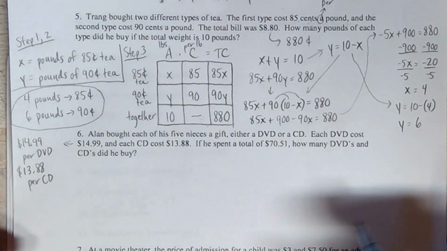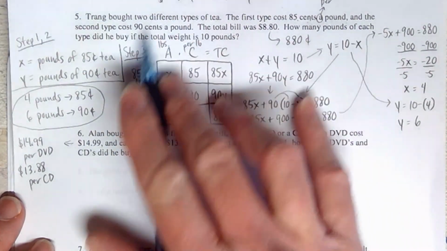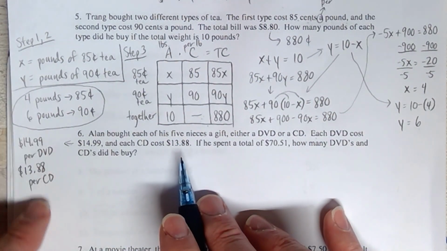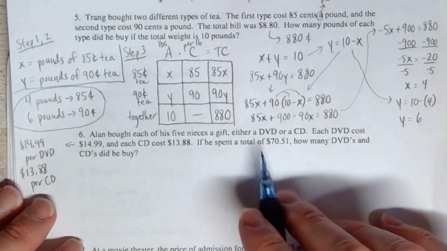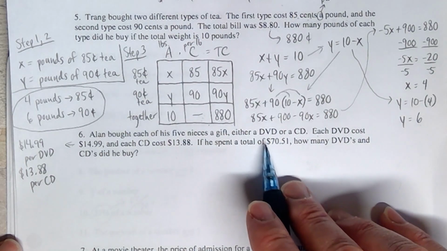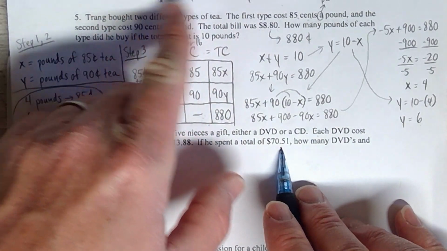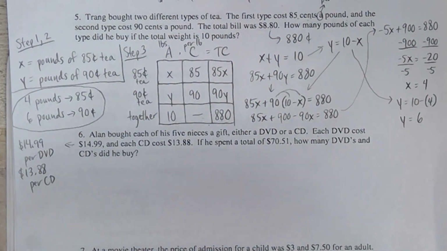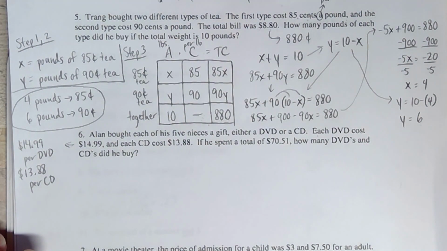Okay, so we have two different things that we're looking at in this problem. He's going to buy both of them together, just like in the last problem. Two different things that have a cost per attached to it. Cost per DVD, cost per CD. Okay, he's buying them both together. And so also, like the last problem here, it gives the total cost of everything. He spent a total of $70.51. Just like right here, Trang spent a total of $8.80. All right, so it's basically giving you the same information that the last problem did. Okay, so go ahead and give it a try. Okay, and hit the play button and let's see how you did.